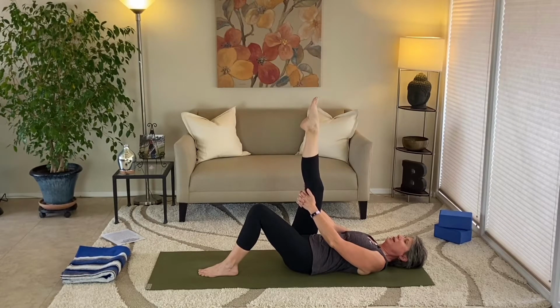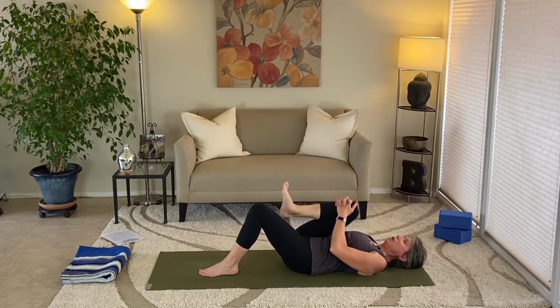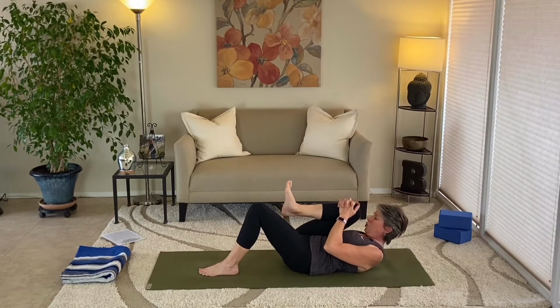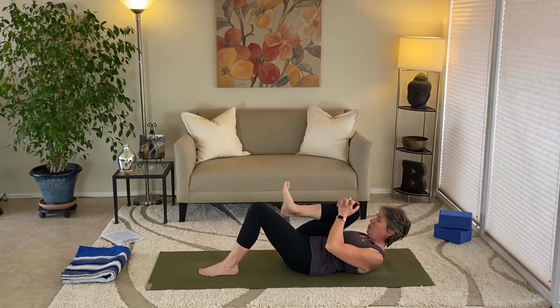Let's point and flex the right foot. Keep the right foot flexed. Inhale. With your exhale, bring the right knee into the chest. Inhale again. With your exhale, lift your head up towards the right knee. Shoulders down, neck long. You can always bring one hand behind the head if you want a little support.